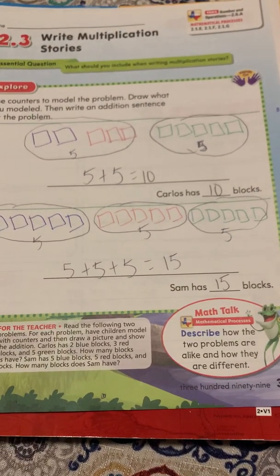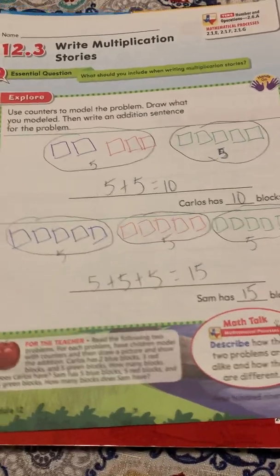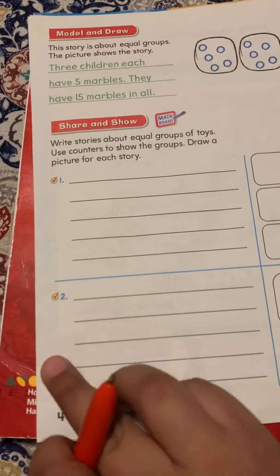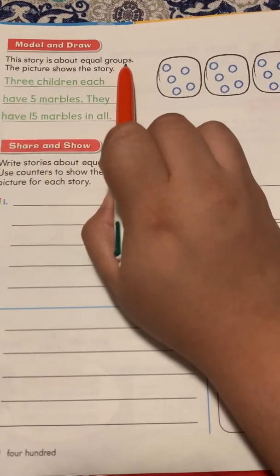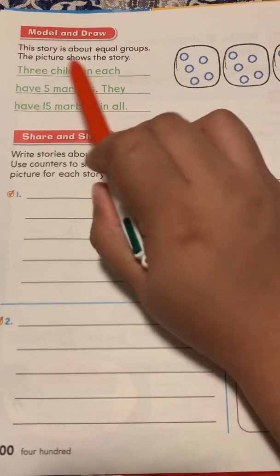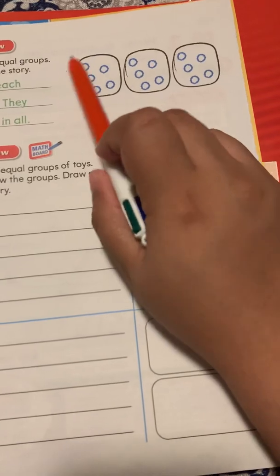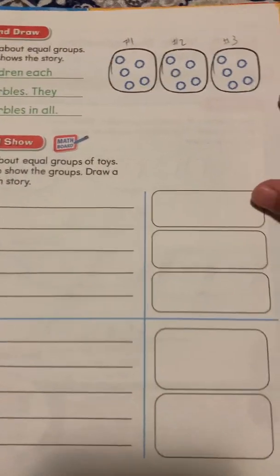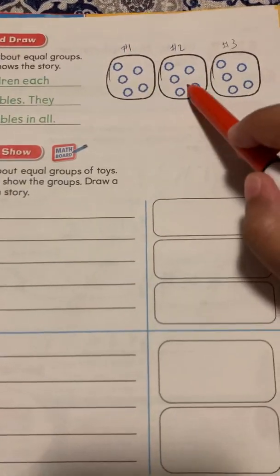Perfect. We're going to go ahead and go on to the next page. We're going to look at the example where it says model and draw. It says this story is about equal groups. The picture shows the story. So it says 3 children. Here we have 1, 2, 3. This is child number 1, child number 2, and child number 3. Each group means one kid. Kid 1, kid 2, kid 3.